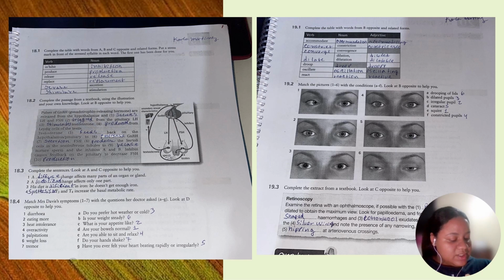18.4. Match Mr. Davis's symptoms. Do you prefer hot weather or cold? Heat intolerance. Is your weight steady? Weight loss. What is your appetite like? Eating more. Are your bowels normal? Diarrhea. Are you able to sit and relax? Overactivity. Do your hands shake? Tremor. Have you ever felt your heart beating rapidly or irregularly? Palpitation.